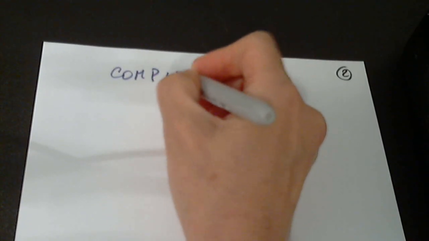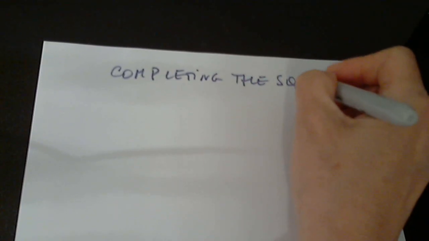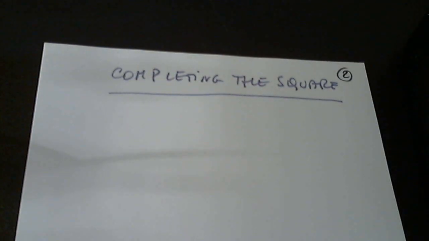So let's talk about the completing the square method. Completing the square. It will look like gibberish at first, but it is not a difficult method if you're following my lead.